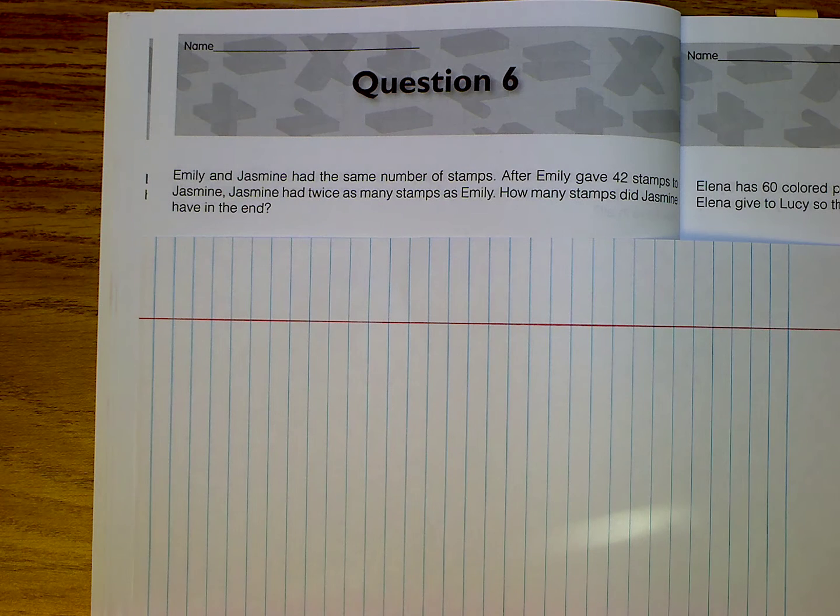Okay, the question says, Emily and Jasmine had the same number of stamps. After Emily gave 42 stamps to Jasmine, Jasmine had twice as many stamps as Emily. How many stamps did Jasmine have in the end?